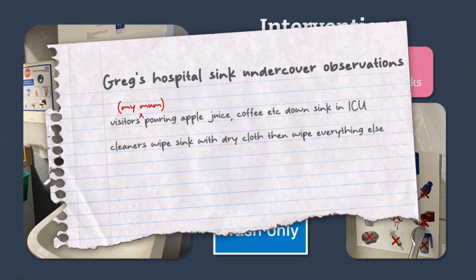I often saw the cleaners wiping the sinks with a cloth and then using the same cloth to wipe the rest of the room, including door handles. So you can see how bacteria in the sink could then be transferred to the rest of the hospital environment. At one point, a cleaner was mopping the floor outside my side room, and then came into the side room and rinsed the mop down the sink in my room. So then all the microbes from the ward were now in this patient's sink.